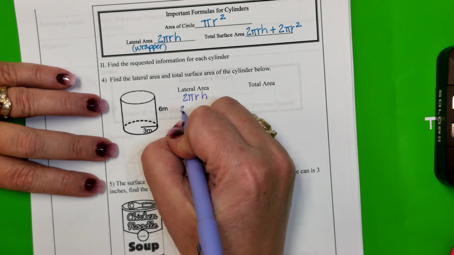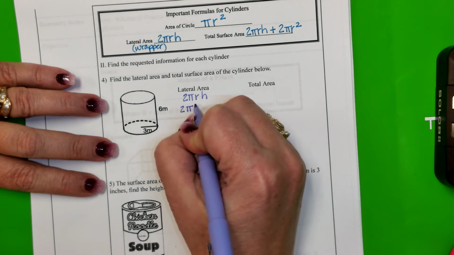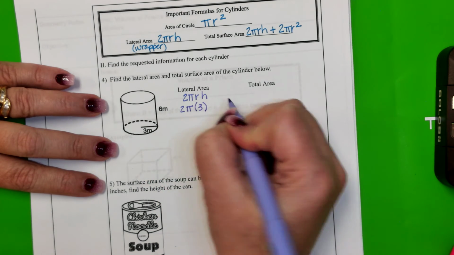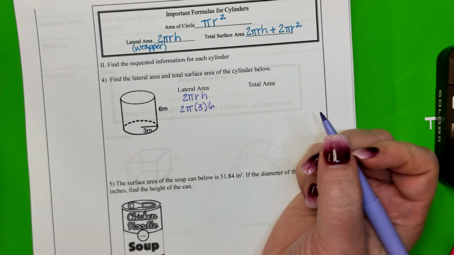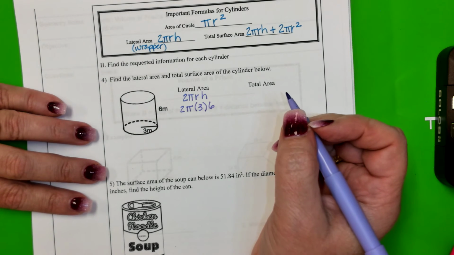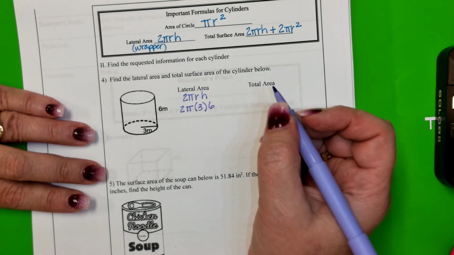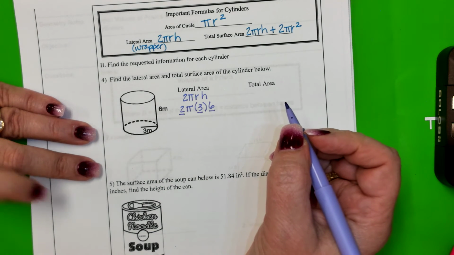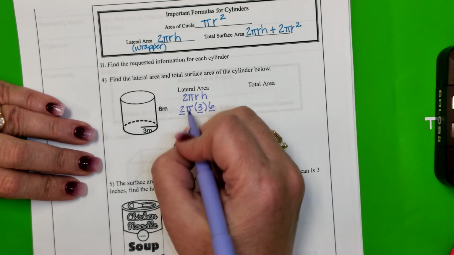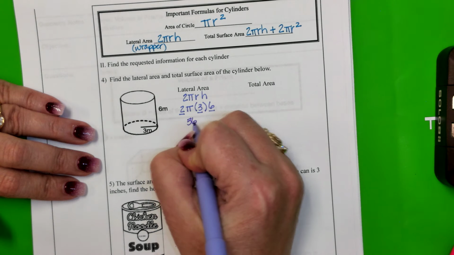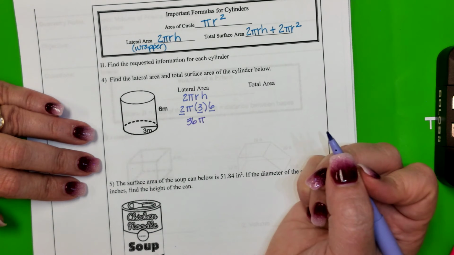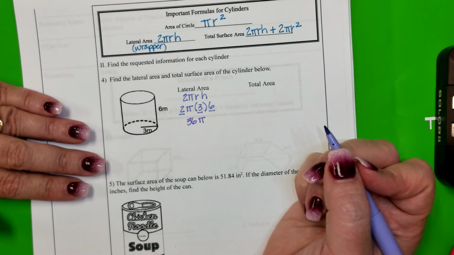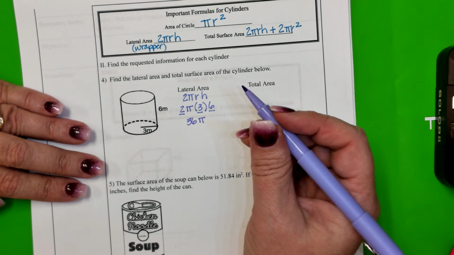Okay, so we have 2 and then pi, and then my radius was 3 and my height is 6. Now, one of the things we like to do is leave our answers exact. What that means is multiply everything except the pi. 2 times 3 times 6 is 36, and we didn't multiply the pi, so we're going to leave it 36 pi. That just means 36 times pi. I just didn't multiply it out.